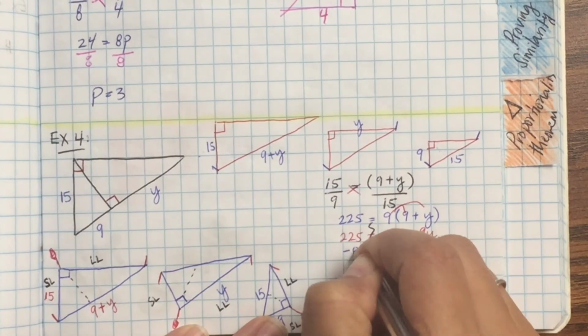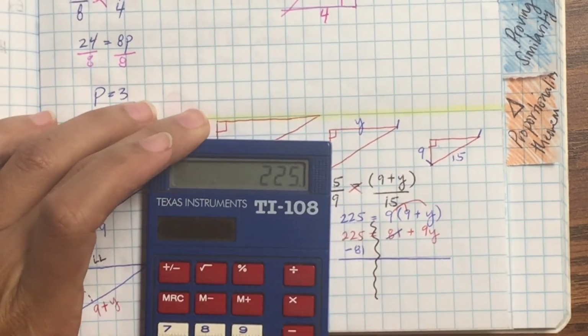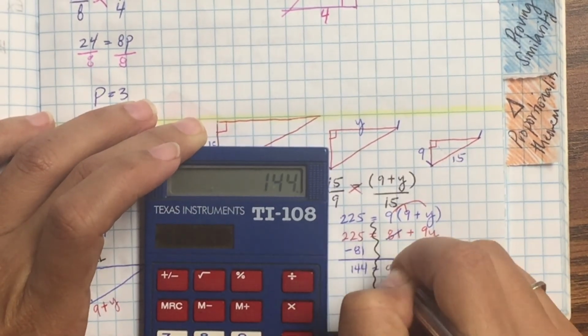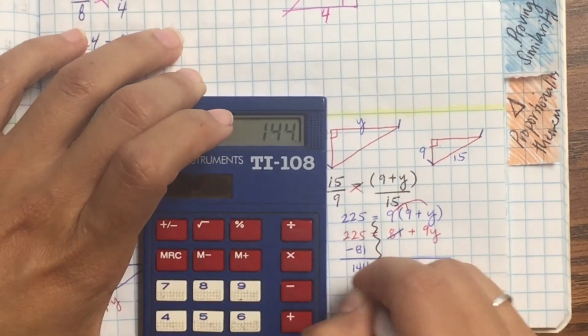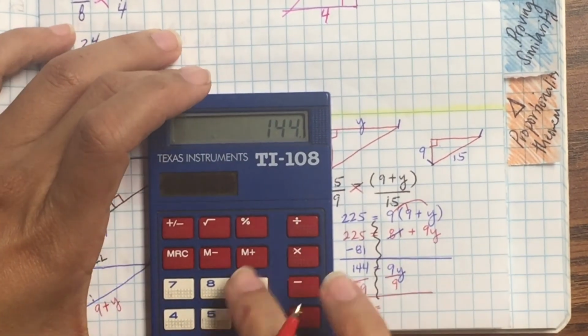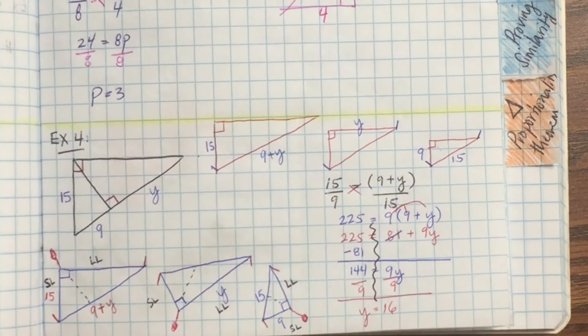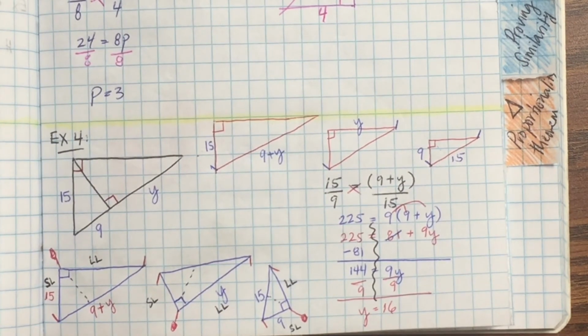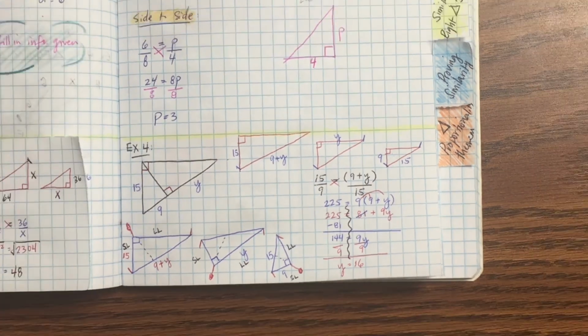Then what do we need to do? We can subtract 81 from both sides. We'll get 144 is 9Y. Divide by 9, and you'll get Y is equal to 16. So that's really all there is to it. The biggest thing is to draw the 3 triangles, make them the same, and identify short leg, long leg, and hypotenuse. Let's practice.